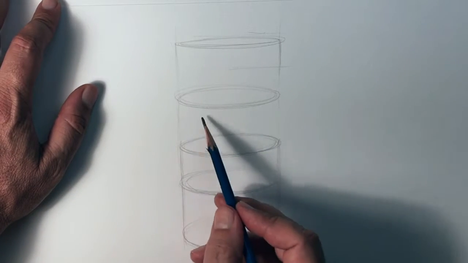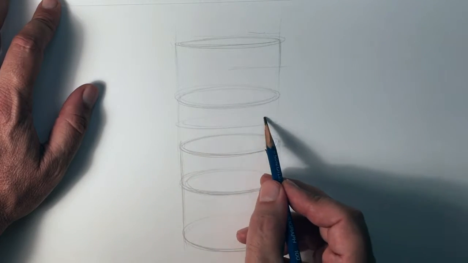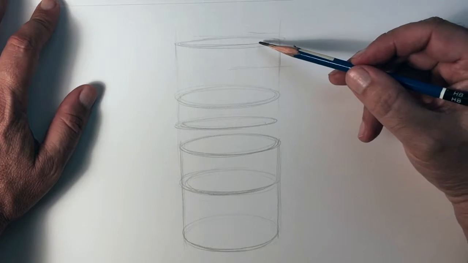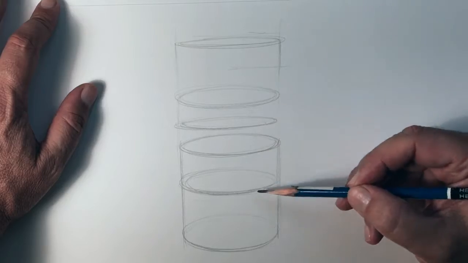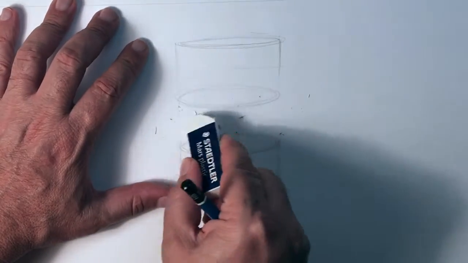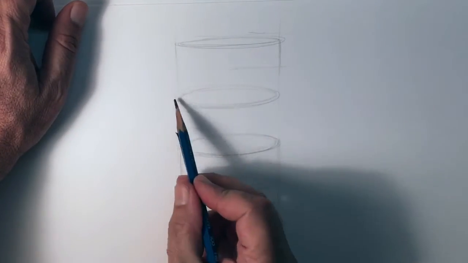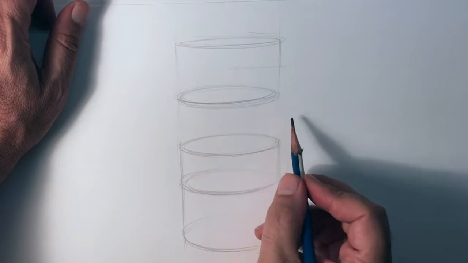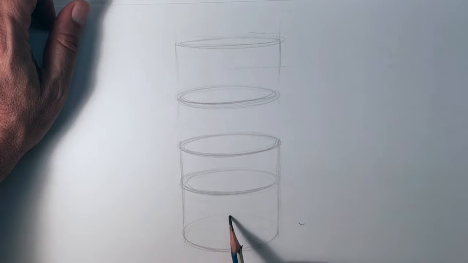You can't insert, let's say, if I come in here and do an ellipse like this, well, this is closer to this than it is to this. So the illusion is not continued. There's a miscommunication of sorts. So the most important thing is to simply remember that as you make your ellipses in a situation like this, as the ellipses come down the column, they get fuller and fuller.